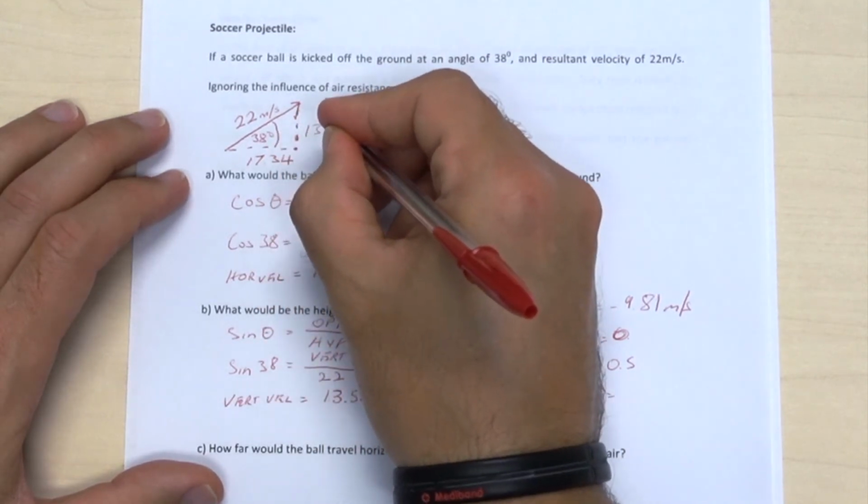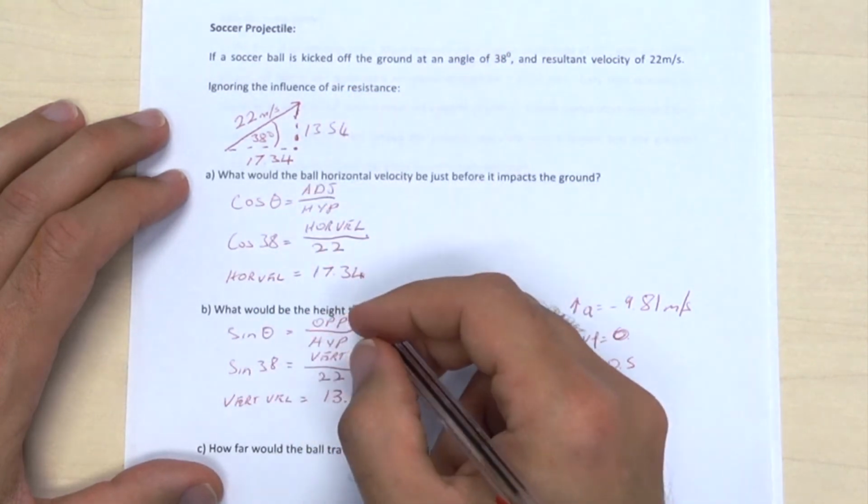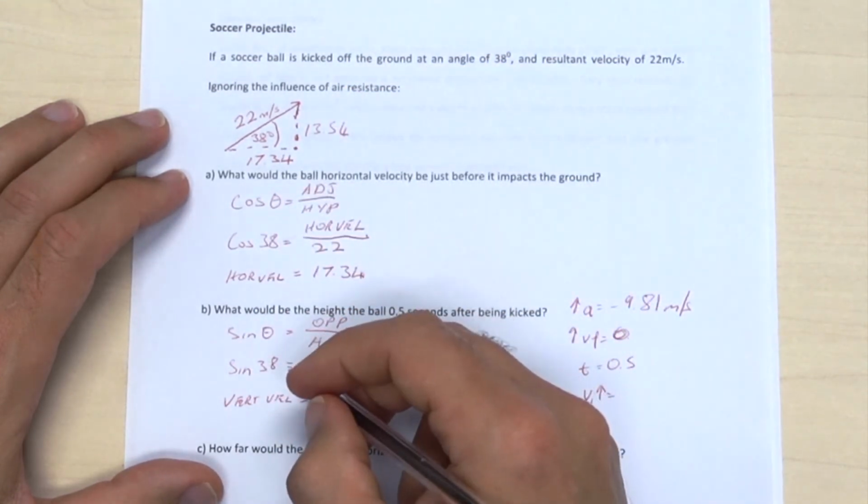So now we can use one of the laws of constant acceleration.